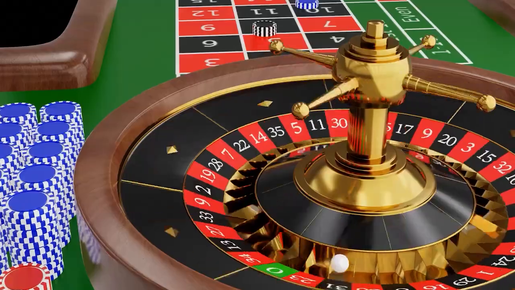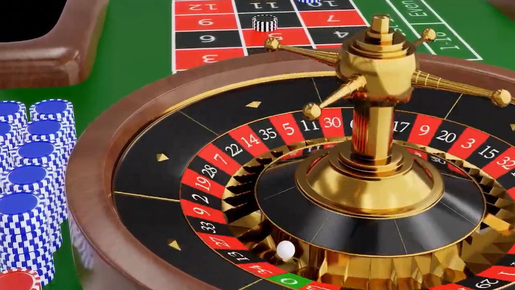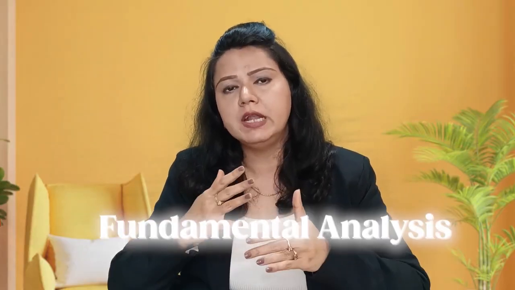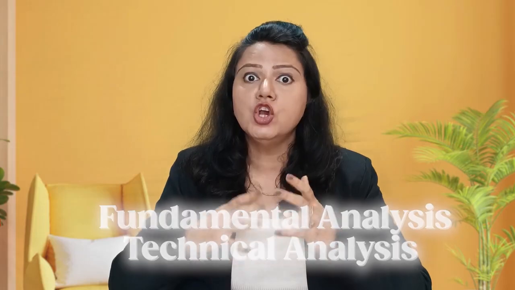And for this reason, most traders do not consider it as a technical thing and start treating it like gambling and lottery. And once it becomes an addiction, then it gets very difficult to get rid of it. It is very important to understand fundamental and technical analysis to make profit in options.